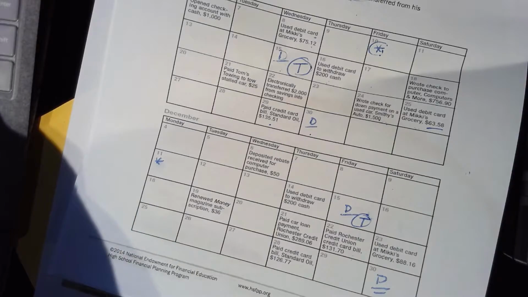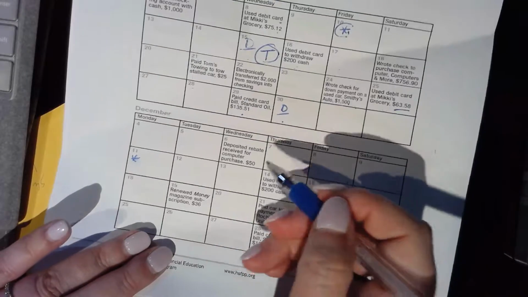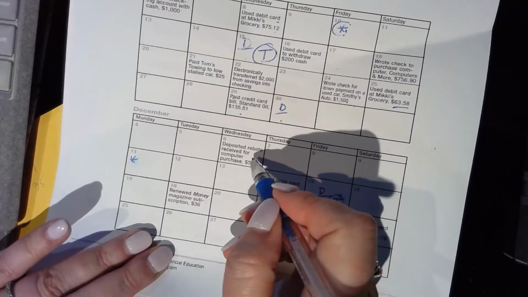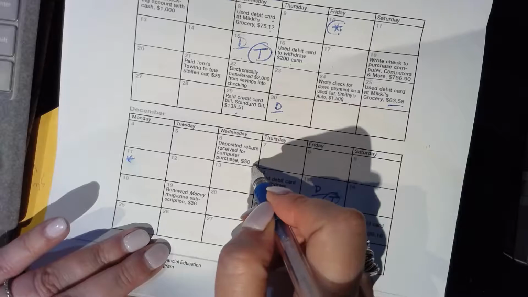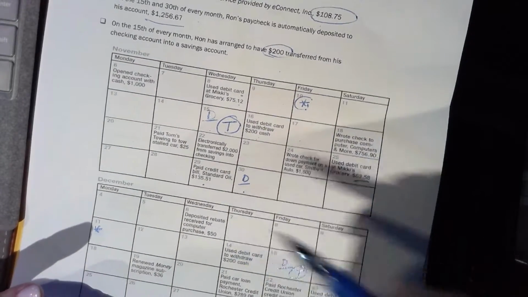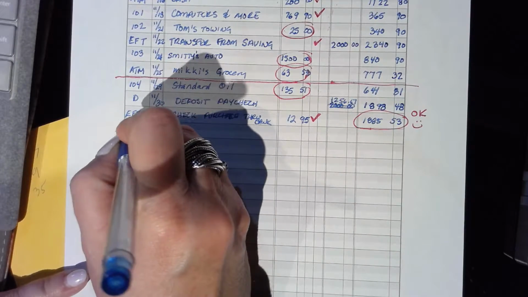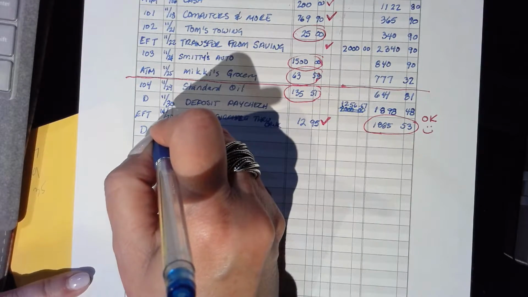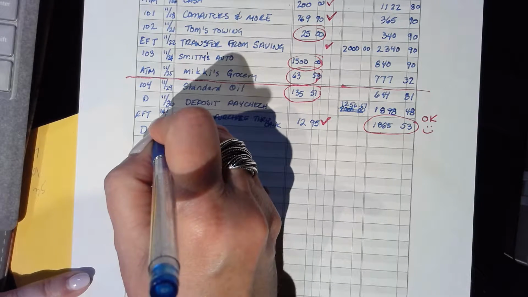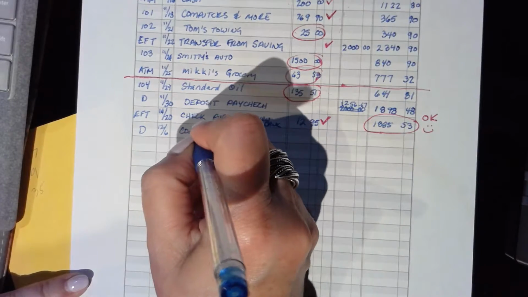So life goes on for Ron. And on the 6th, he deposits a check. So when he bought this computer up here, there was a rebate that came with it. So he gets a check in the mail. That's kind of exciting. So this is going to be a deposit. And Ron got that. The calendar says he got it on the 6th. And this is my computer rebate.